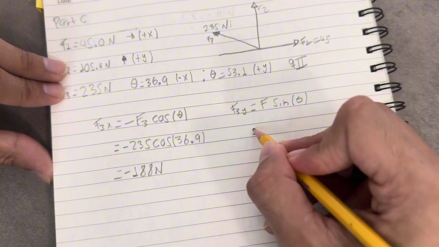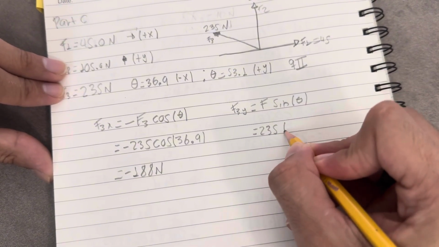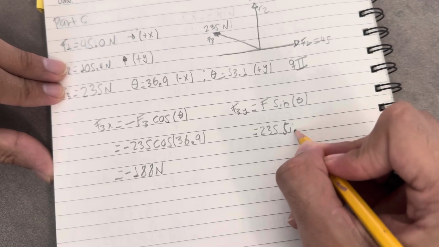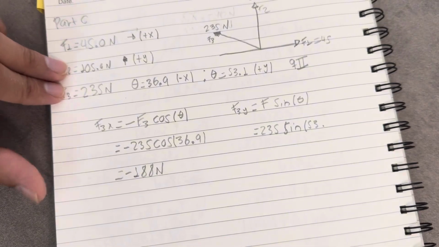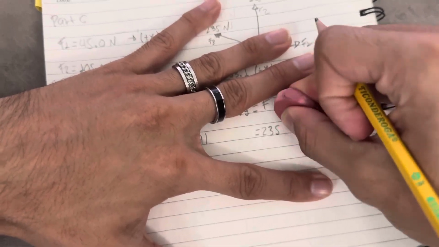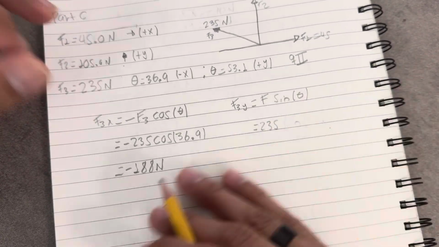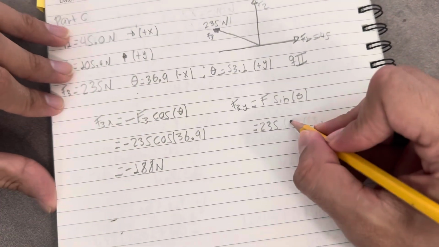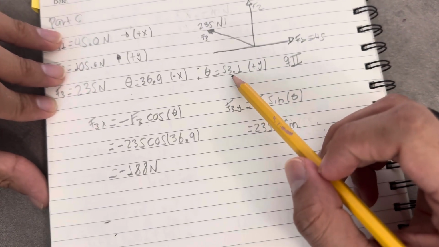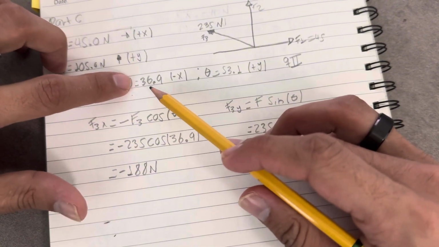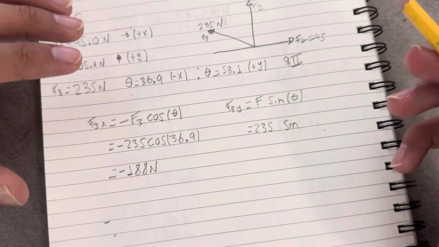So this will be equal to 235 sine, but we are not using the 53.1 angle, we're using the angle 36.9 because the angle is relative to the negative x-axis.